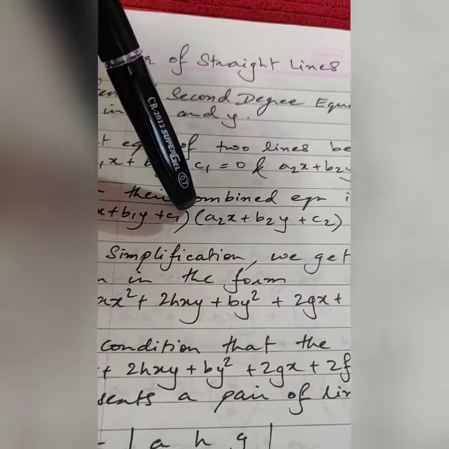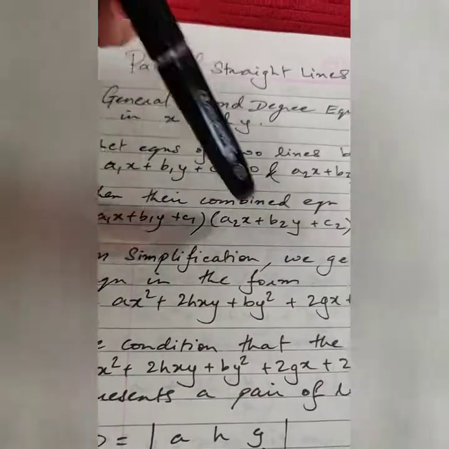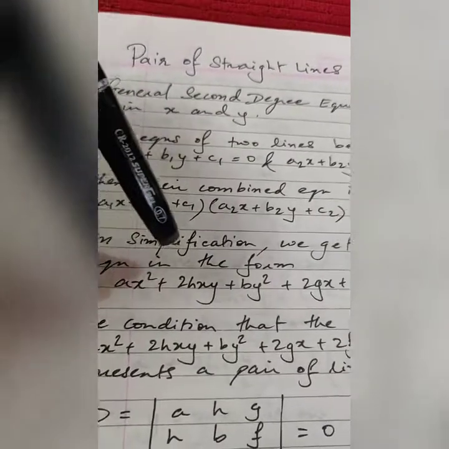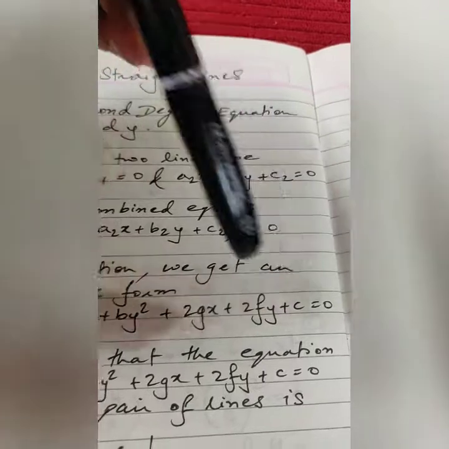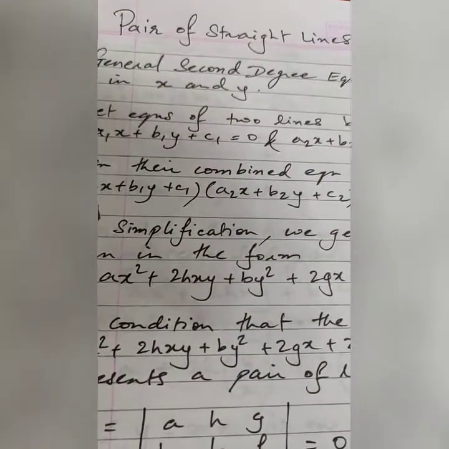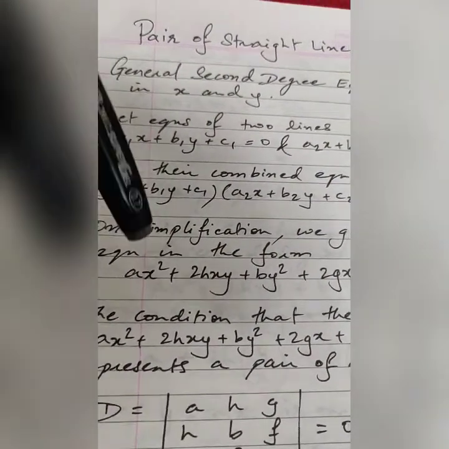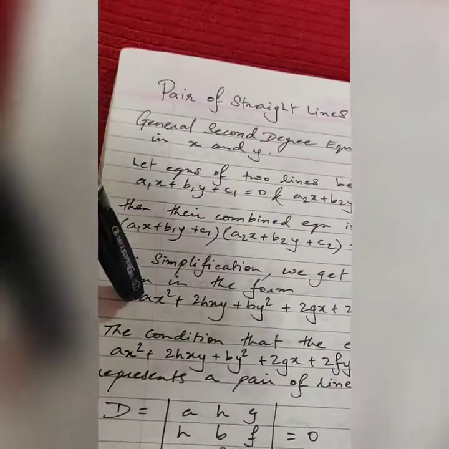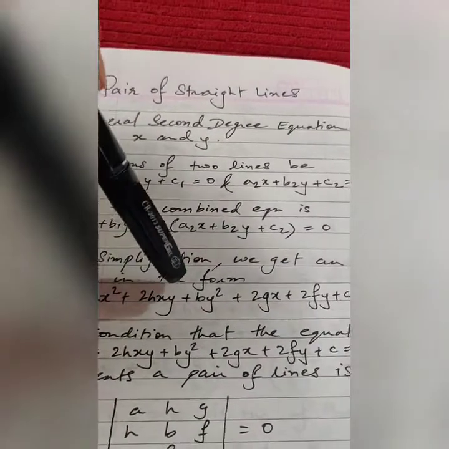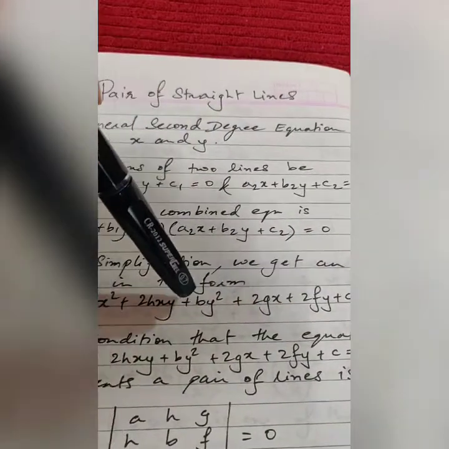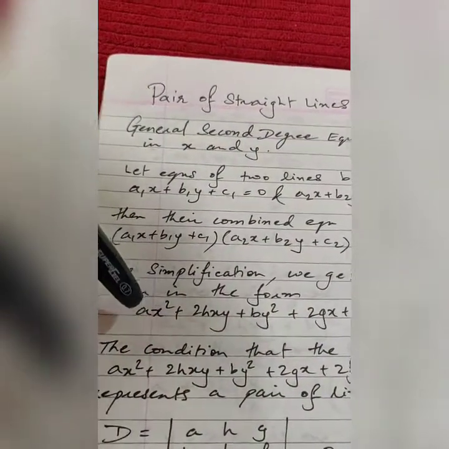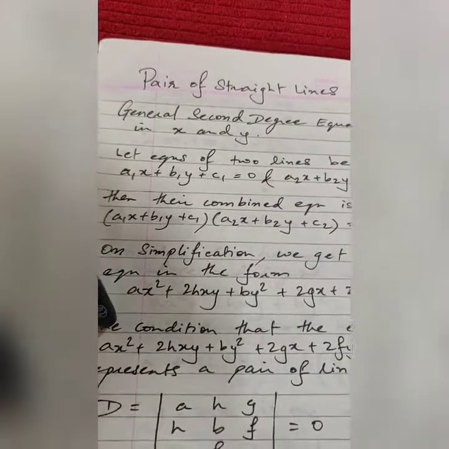So the joint equation or the combined equation of any two lines, not necessarily passing through the origin, when you combine them you would get a general equation of second degree in x and y, not a homogeneous equation of second degree in x and y. Now please understand that every general second degree equation in x and y does not necessarily represent a pair of lines. There is a condition.